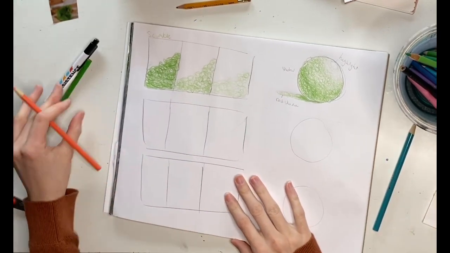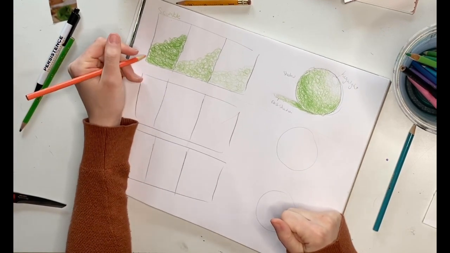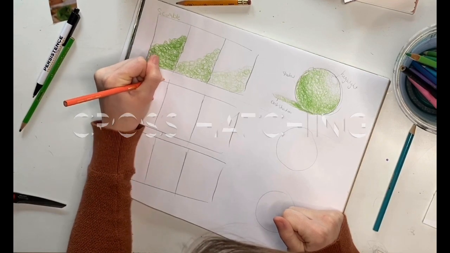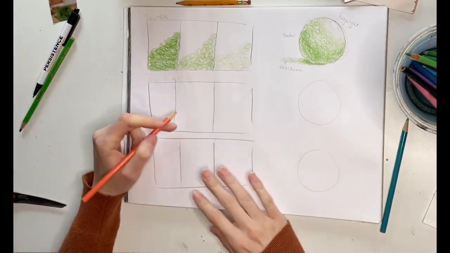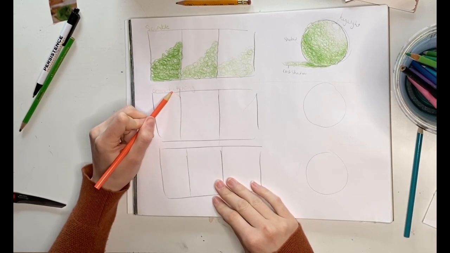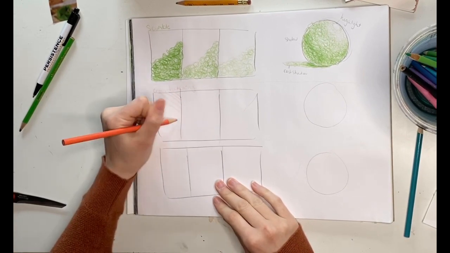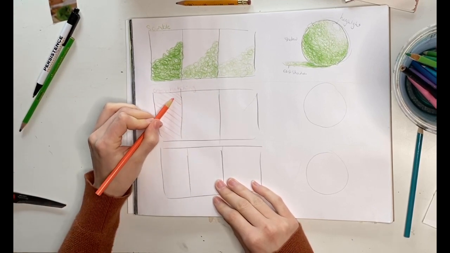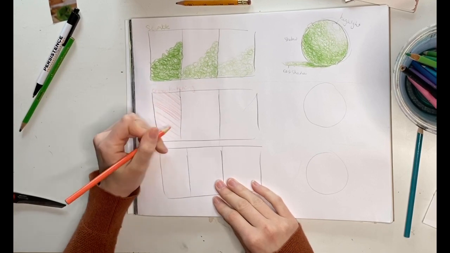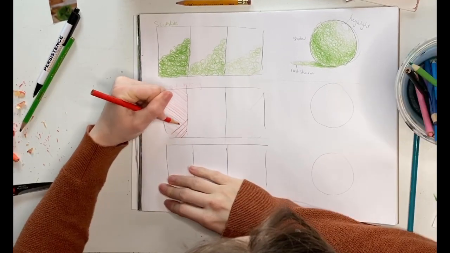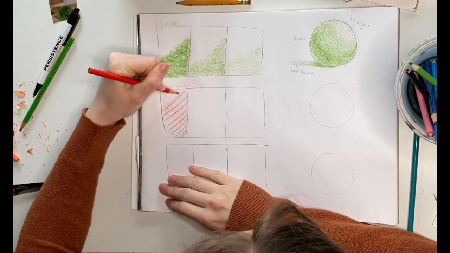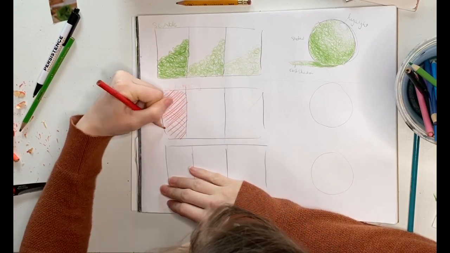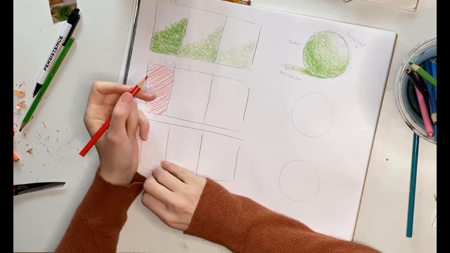The next version of rendering I'd like you to write out is cross-hatching. This is the easy one. You start with parallel lines going in one direction. Because this is going to be my darkest value, I want to add as many as I can, pressing as hard as I can. And then you're going to make parallel lines going in the opposite direction. So I made diagonal lines. That's going to be my darkest hue.